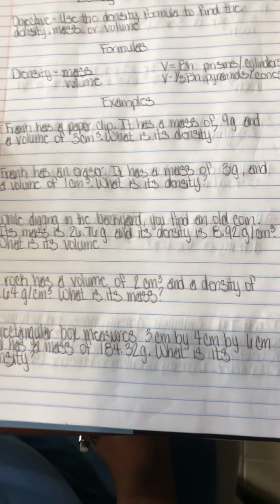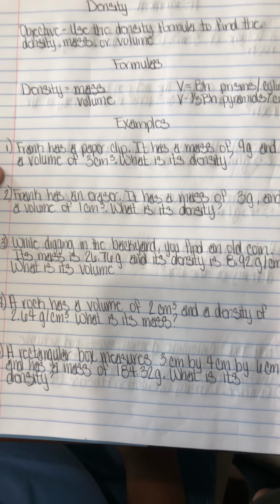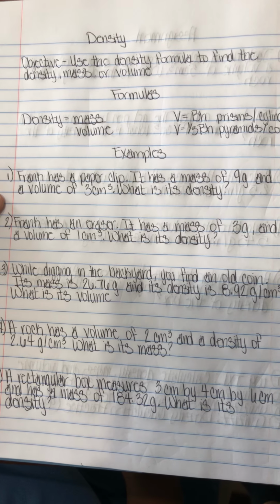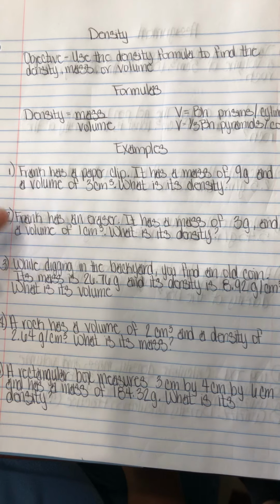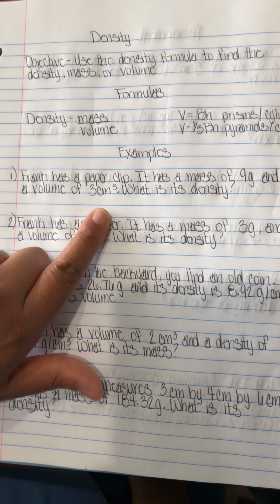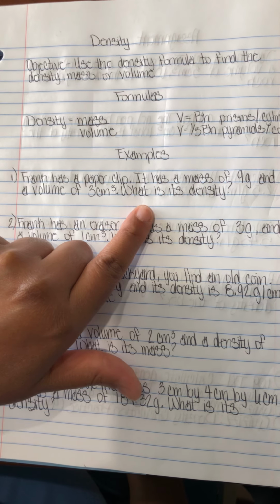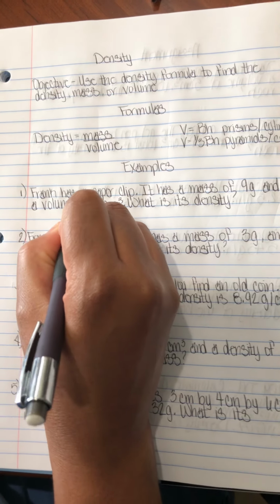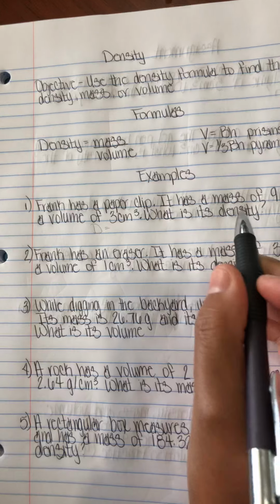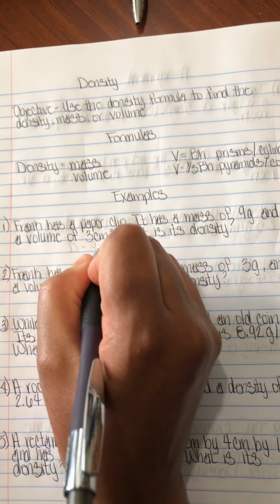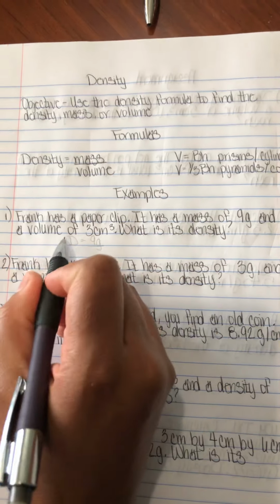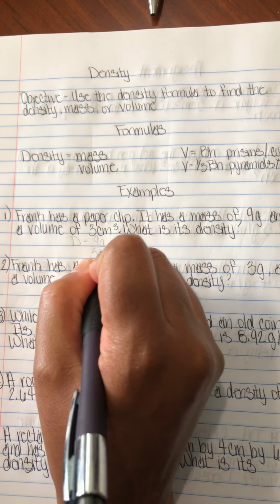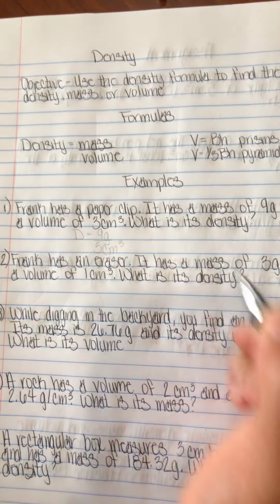For the very first one, it says that Frank has a paper clip. Its mass is 9 grams and the volume is 3 centimeters cubed. And it's asking us for the density. So literally what we're going to do is density equals our mass, which is 9 grams, over our volume, which is 3 centimeters cubed.